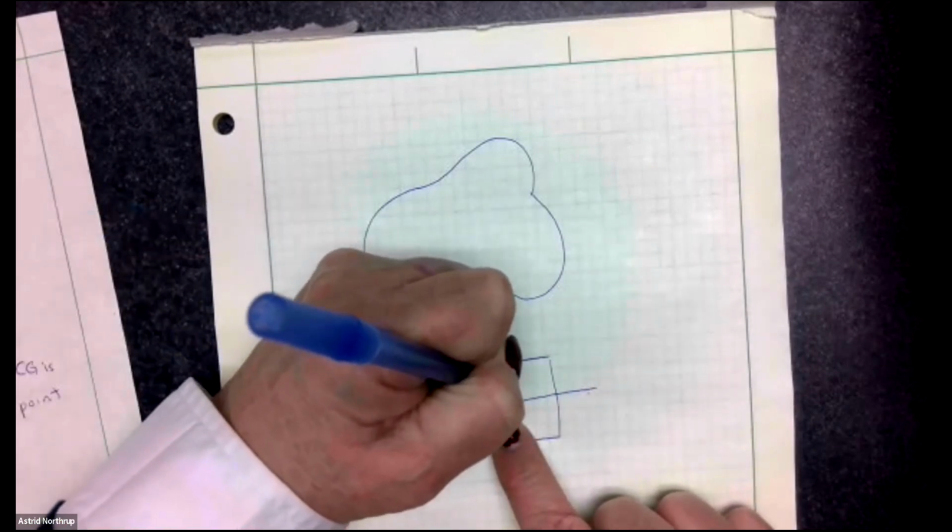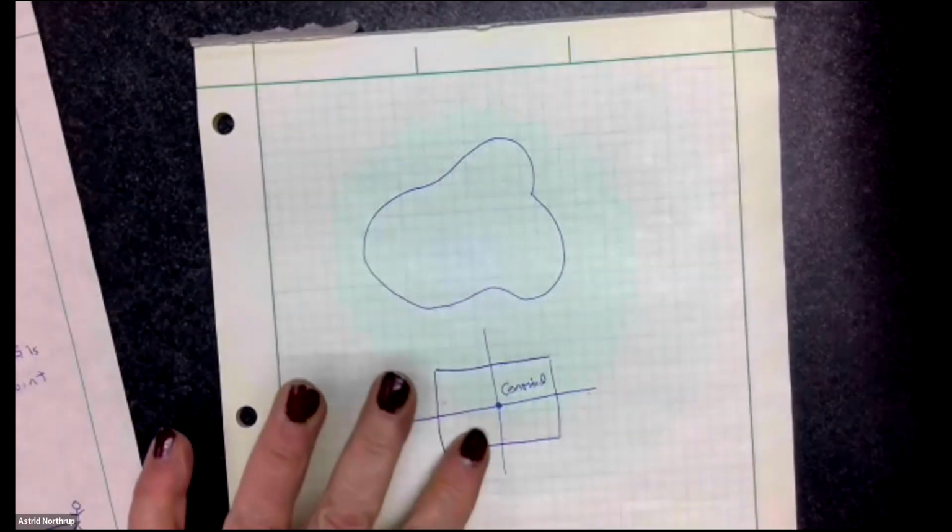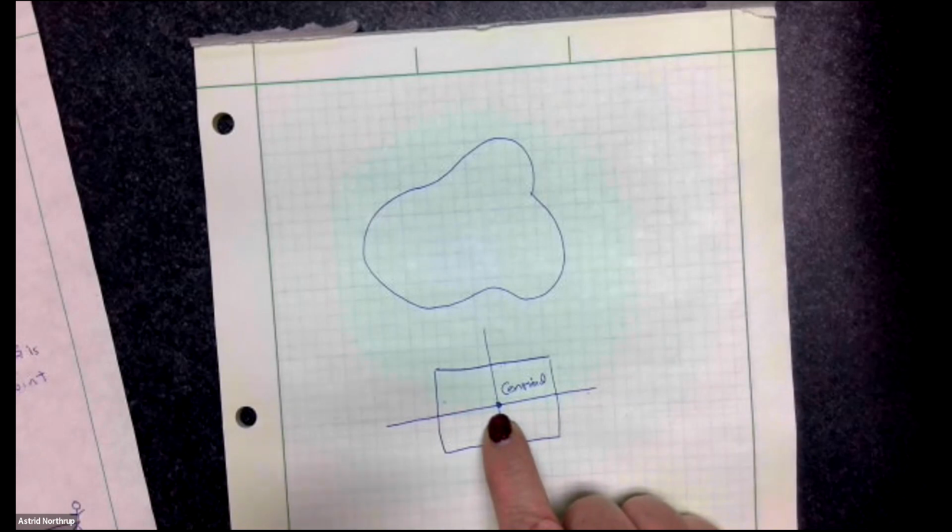In other words, very simply put, if you had this object and you picked it up on one finger and you did not want it to tip, you would put your finger right at that point, and that would keep it balanced.